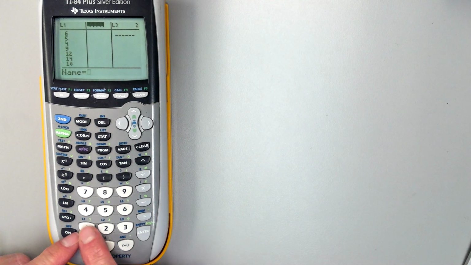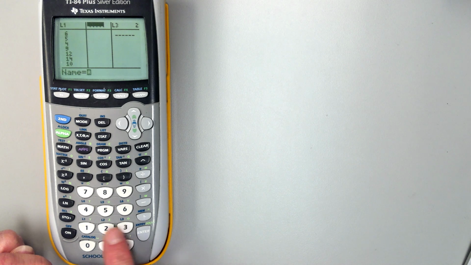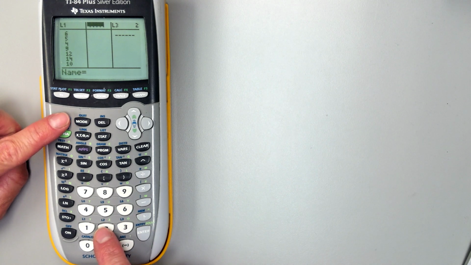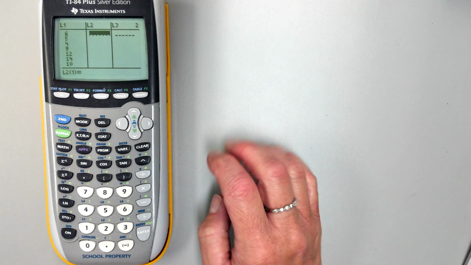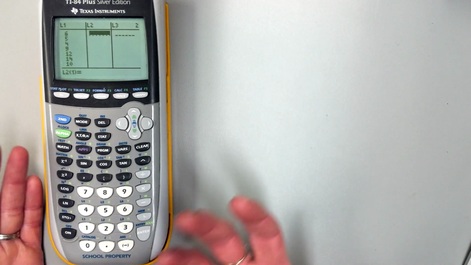Well, if you come down here and you look at your numbers, next to the number 1, 2, 3, 4, 5, 6, there's L1, L2, L3, etc. We want list 2. Because it's in blue, we're going to push the blue button and then the number 2, and L2 suddenly appears. Hit enter, L2 is now back in your lists with the numbers. But we don't want the numbers, so we're going to push clear and enter. So that's how you enter data into a list.